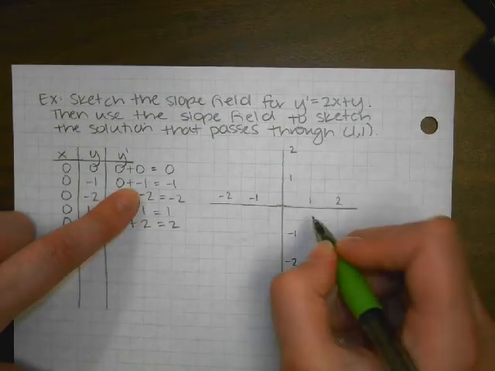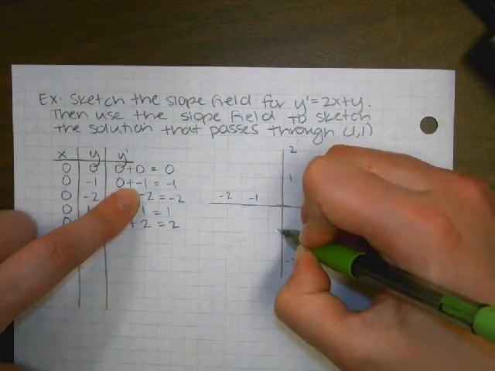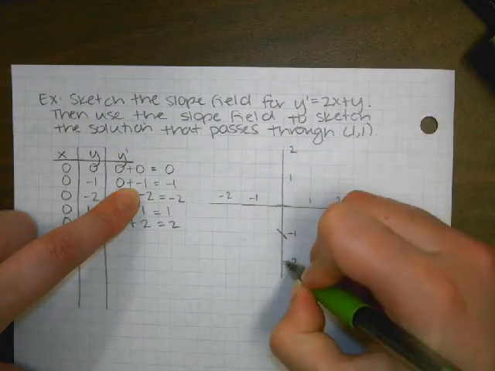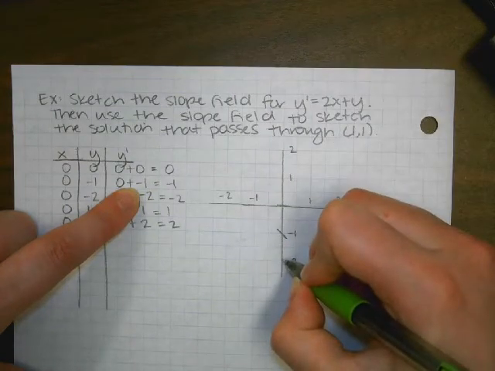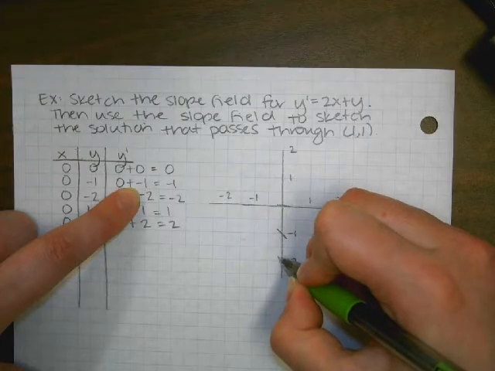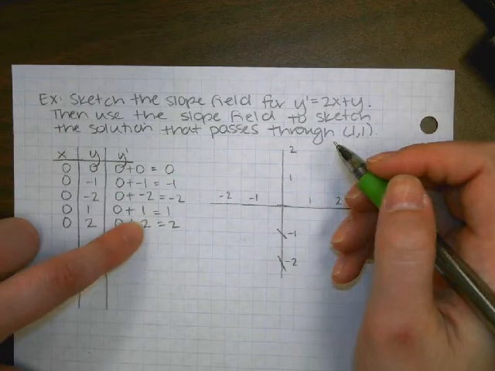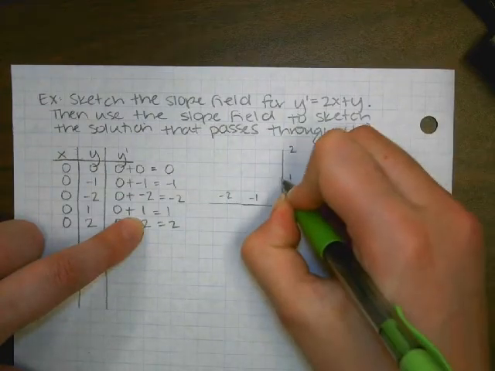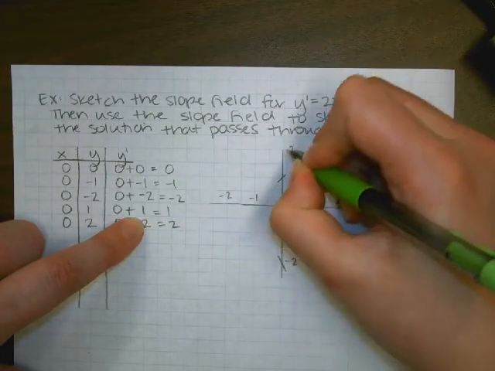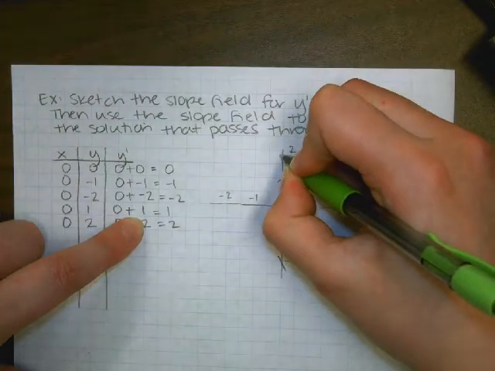At 0, negative 1, we have a slope of negative 1. At 0, negative 2, we have a slope of negative 2. 0, positive 1, we have a slope of 1. And then we have a slope of 2.